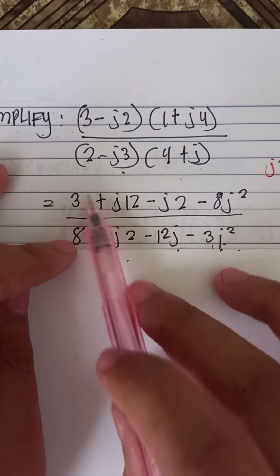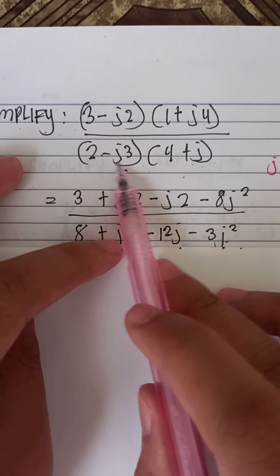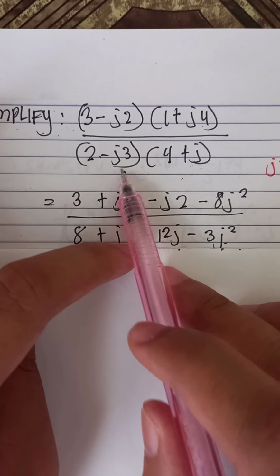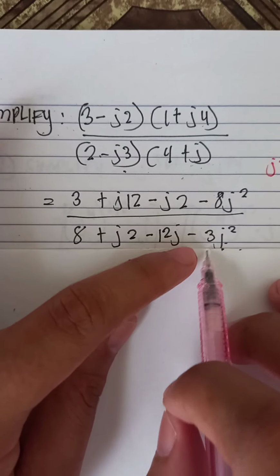2 times 4 is equal to 8, 2 times j is equal to 2j, and negative 3j times 4 is equal to negative 12j, and negative 3j times j is equal to negative 3j squared.